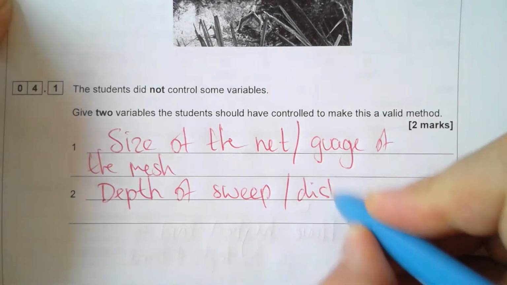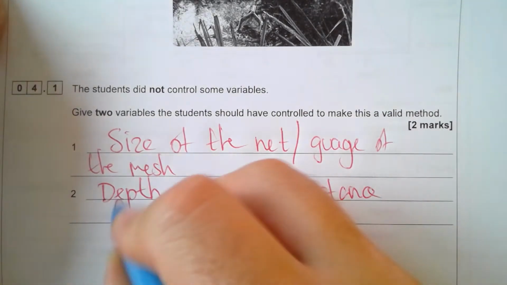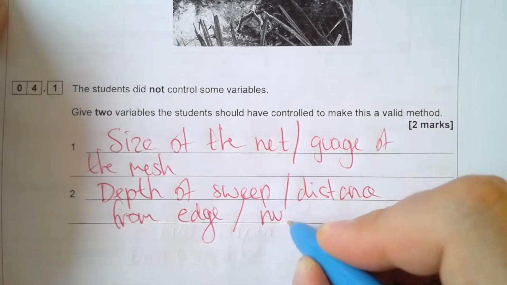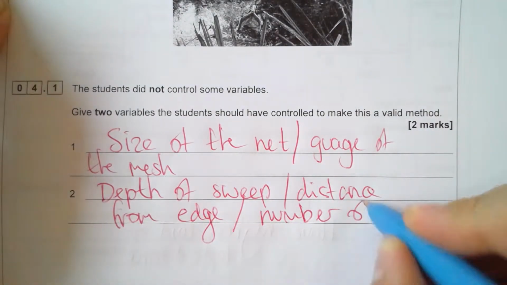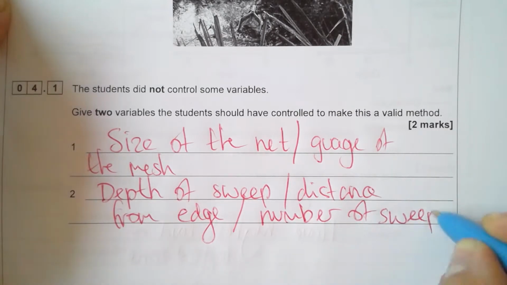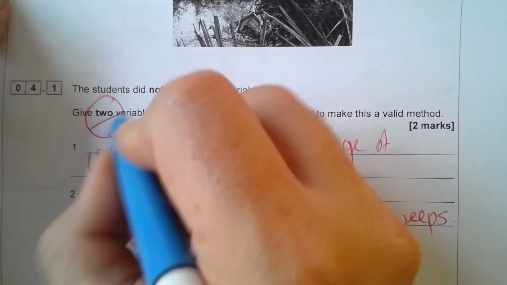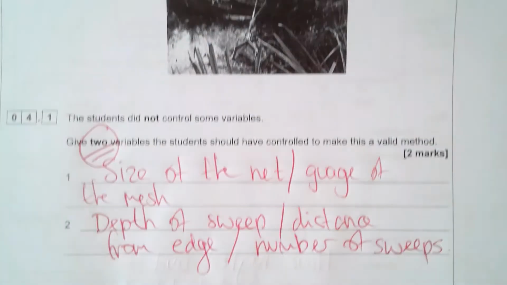Could have had distance from edge. Could have had number of sweeps. So I'm putting everything I can think of, but it only asks for 2. So when you're answering a question like this, you're only going to give 2 variables.